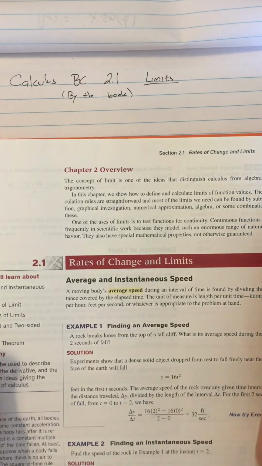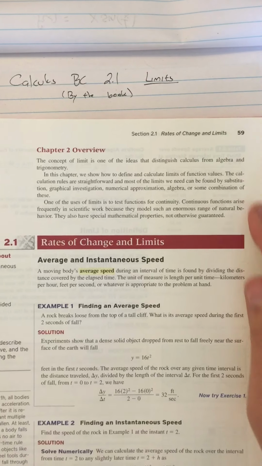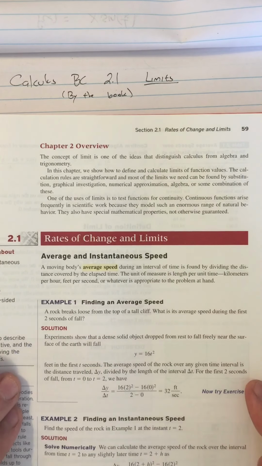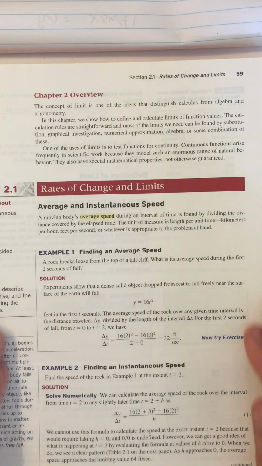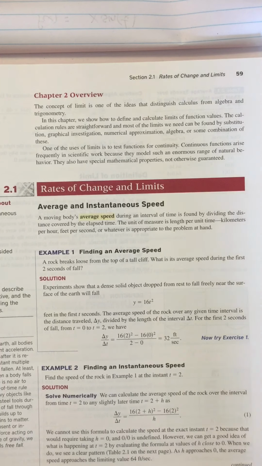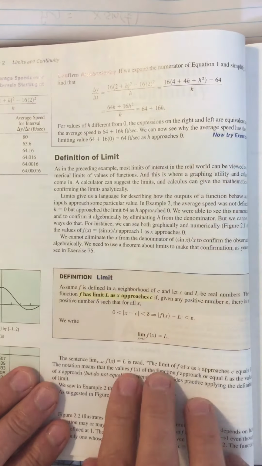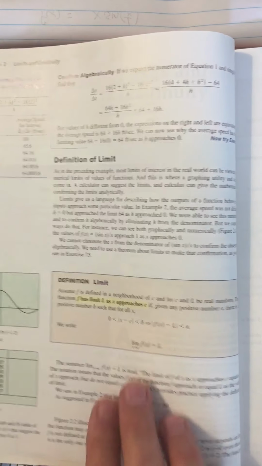So if you look at starting at page 59, there's an example that has to do with finding average speed and instantaneous speed. That's exactly what we just went through. So you're going to see how their situation is similar to ours. They use a little bit simpler equation. Here's our definition of the limit from page 60 that I already shared with you guys.